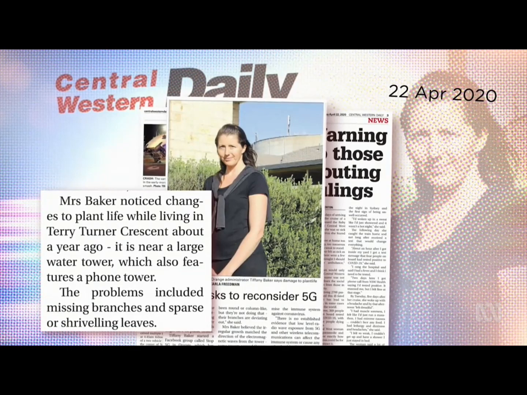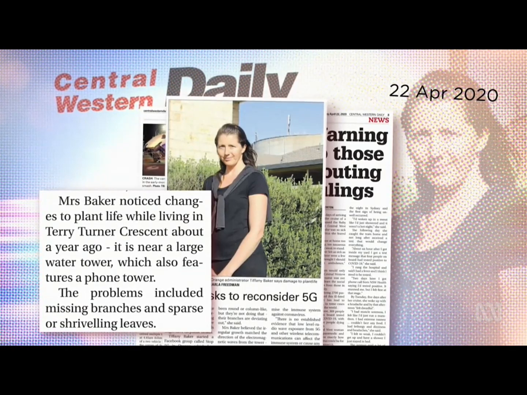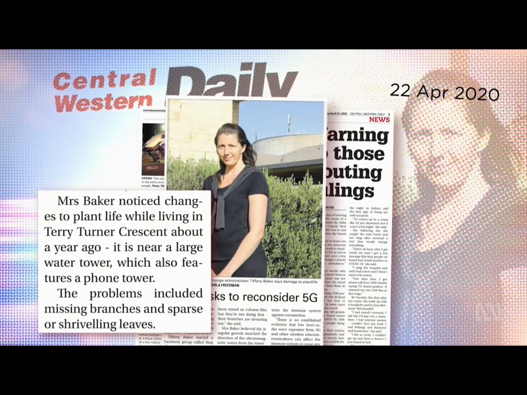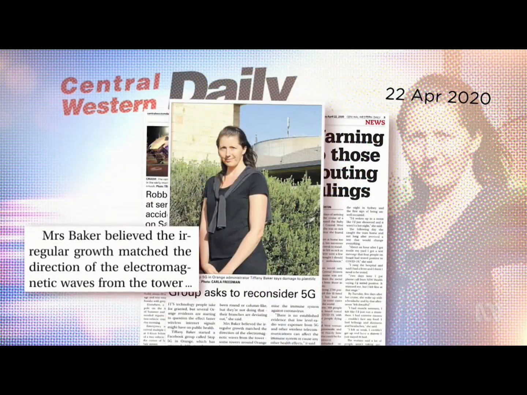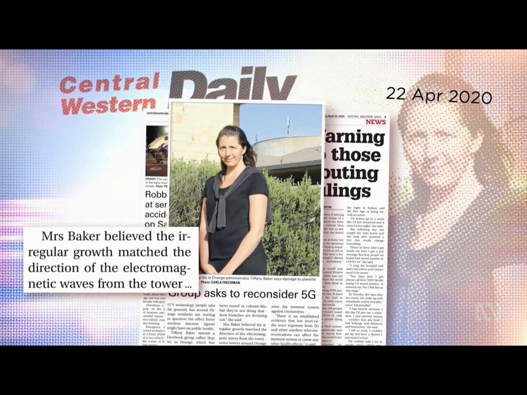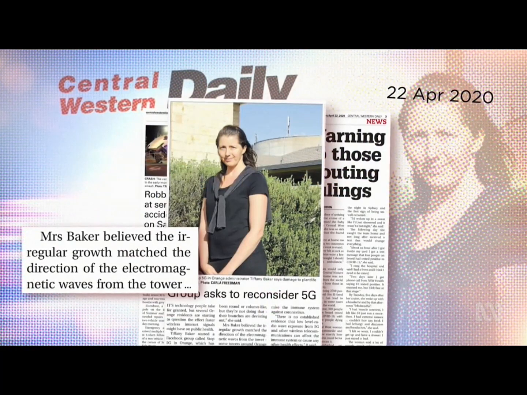It is near a large water tower which also features a phone tower. The problems included missing branches and sparse or shrivelling leaves. Missing branches, shrivelling leaves. According to the paper, there was only one answer. Mrs. Baker believed the irregular growth matched the direction of the electromagnetic waves from the tower.